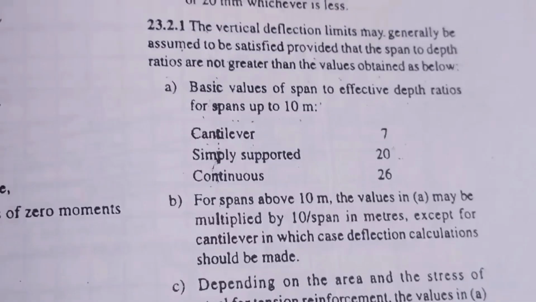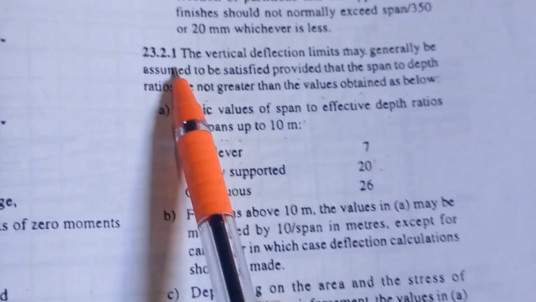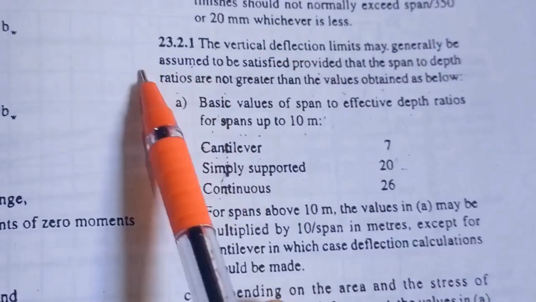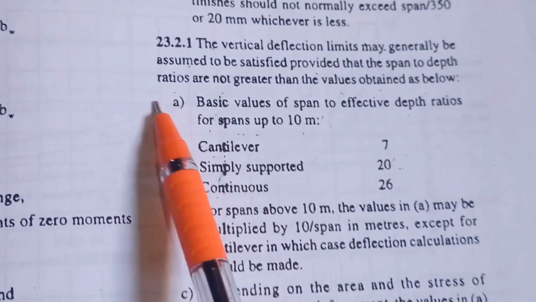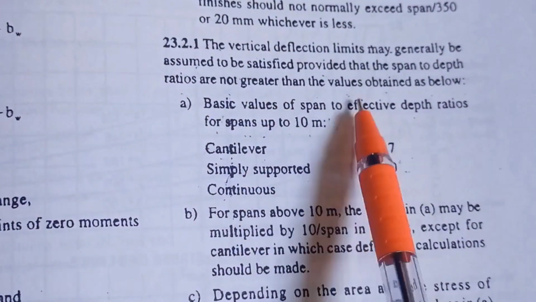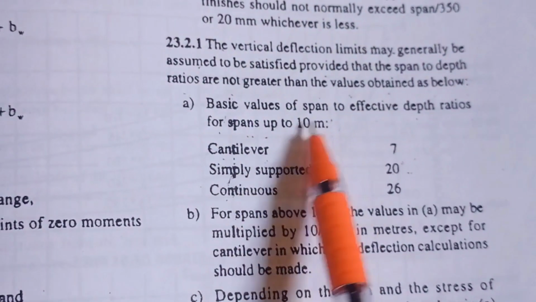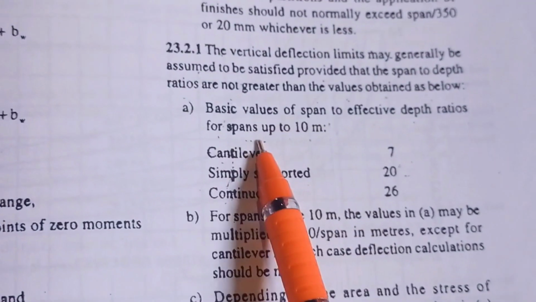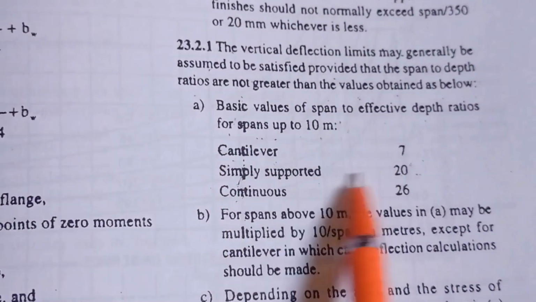The vertical deflection limits may generally be assumed to be satisfied provided that the span to depth ratios are not greater than the values obtained as below. Basic values of span to effective depth ratios for spans up to 10 meter. For cantilever beam they have given 7.